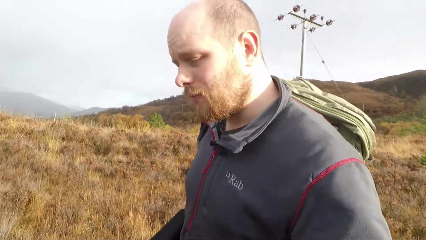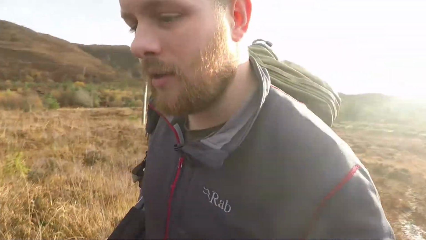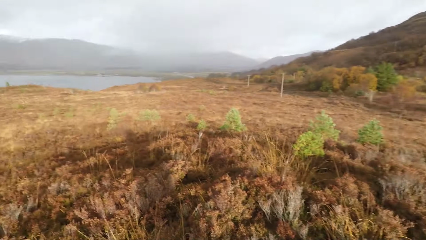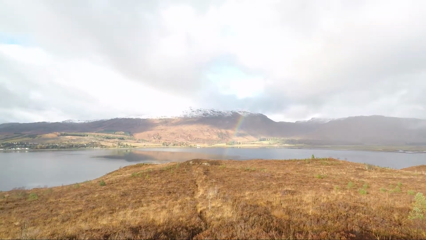We're just coming along through Caron Loch, which is just below me, and the light has just come out. It was raining for a little bit, but it's looking superb. So I'm quickly rushing to the top of this hill, which looks like a viewpoint. Oh, what a viewpoint this is. I'll just throw everything down. Look at this.